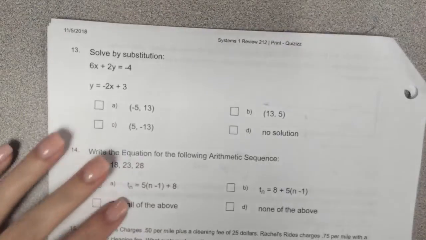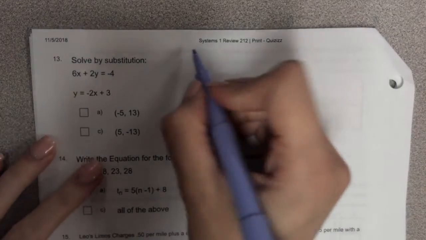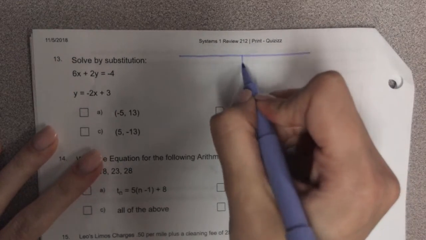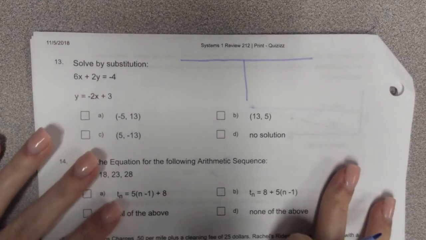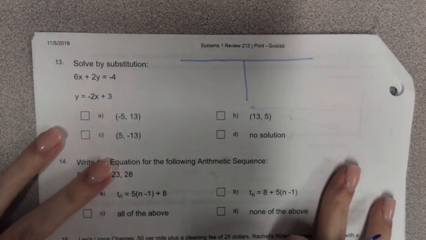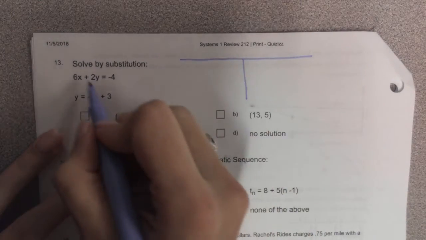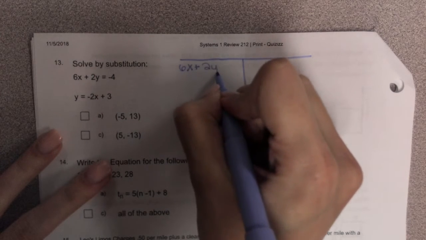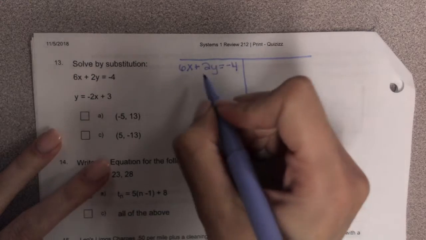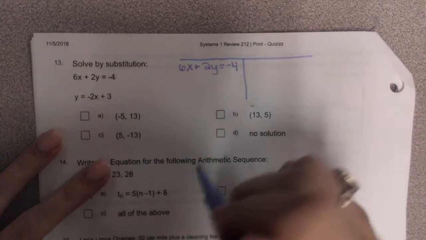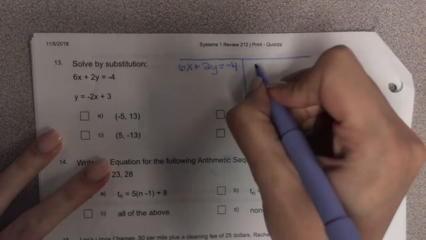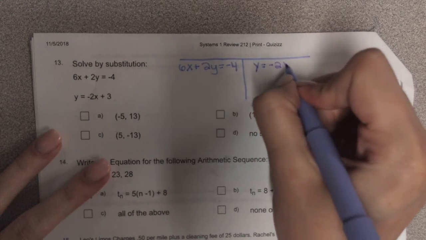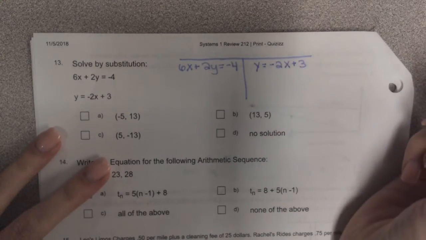All right, solve by substitution. Okay, this is where you create your T-chart. I don't know about you, but when somebody's going to tell me good or bad news, I want to deal with the bad news first. So looking at these, my bad news is 6x plus 2y equals -4, because that's standard form. All of those variables have a number next to them. And my good news is y equals -2x plus 3.